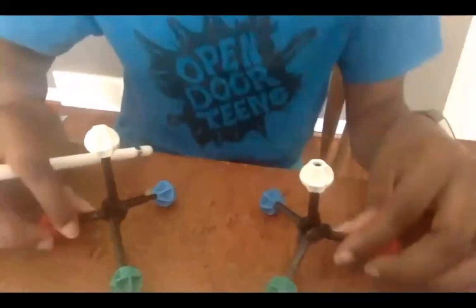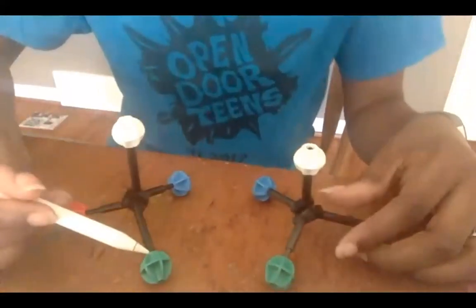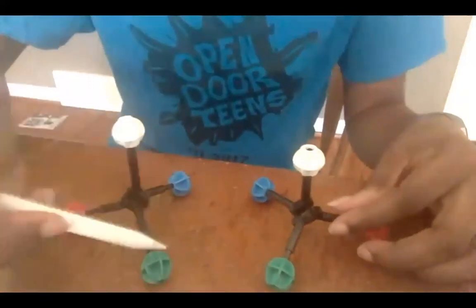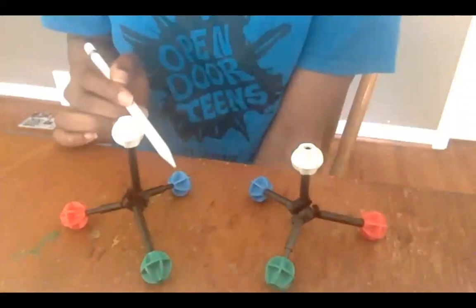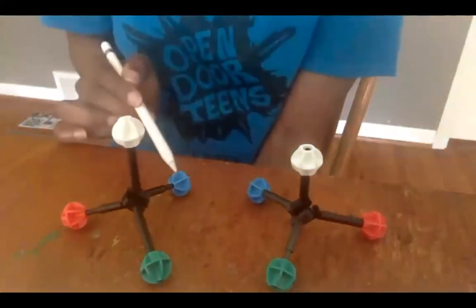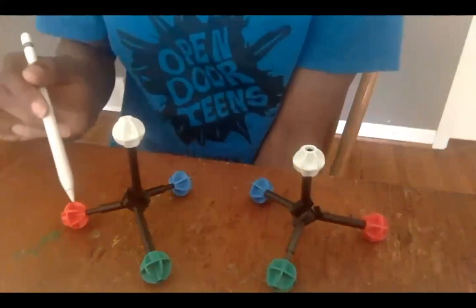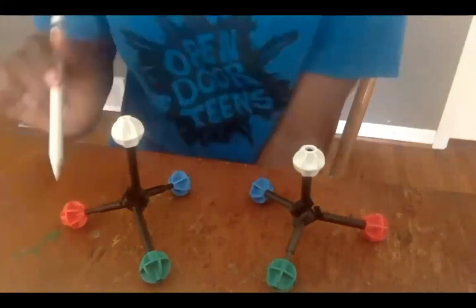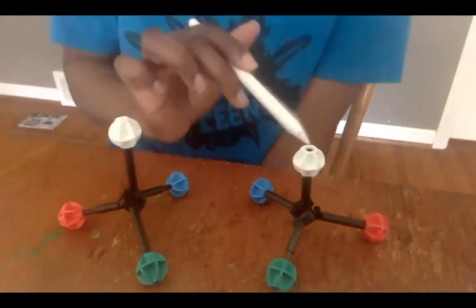Yes? Okay, wonderful. Well, for our two different models, we have our green hydrogens that are sticking out in front. Those are right here. We have our blue C3H7s that are sticking out in the back. And we have our red C2H5s, those are over here. And we have our white methyl groups at the top.